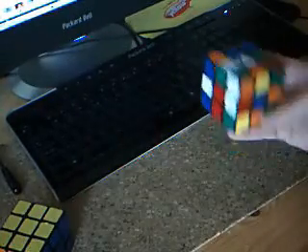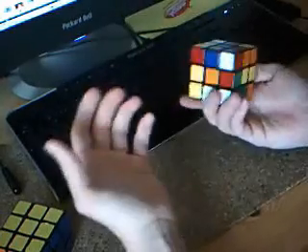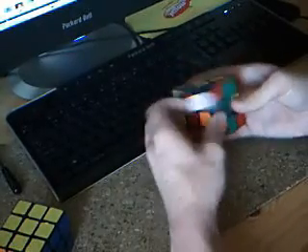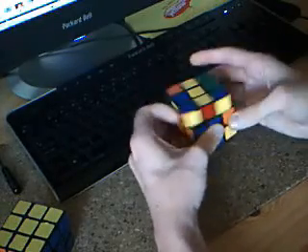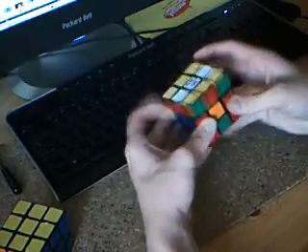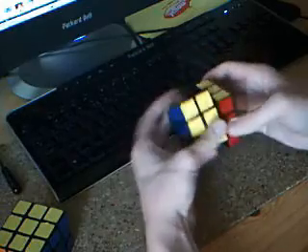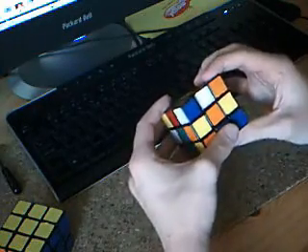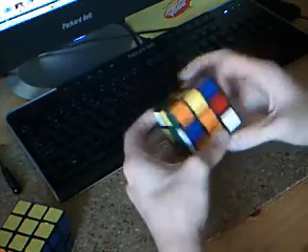So I might as well just do some more solves. The real tutorial already ended, but who cares? So I'll try just cross on the bottom.